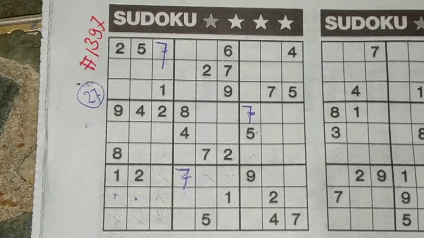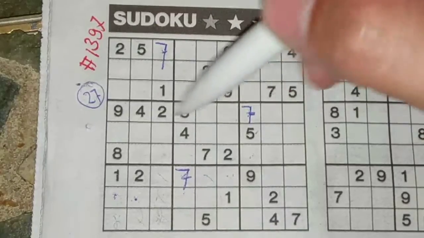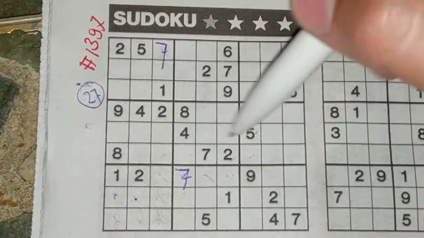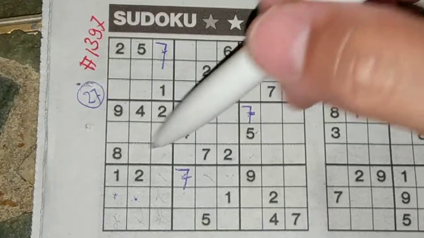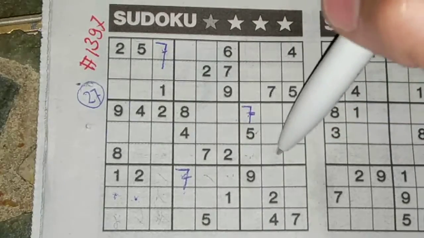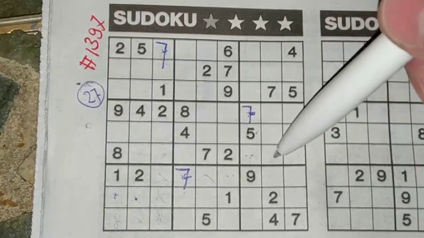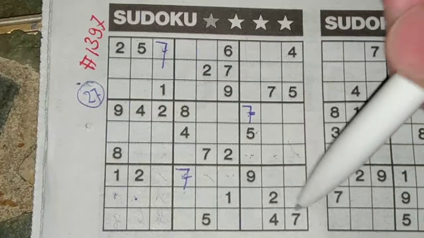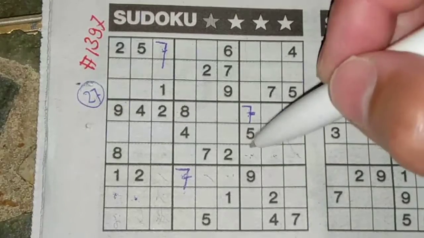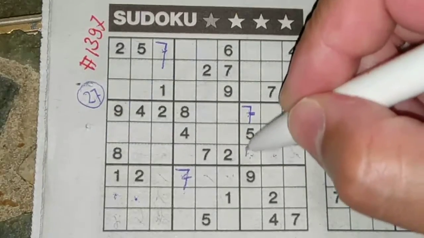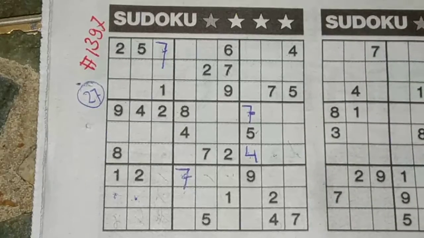I need to wait. How about the 4 in this row? A 4 in the middle row. So in the row below, the only 3 places for the 4 should be here, here, or there. We see here 4, no 4 there. Here 4, no 4 there. The only place for the 4 should be there.